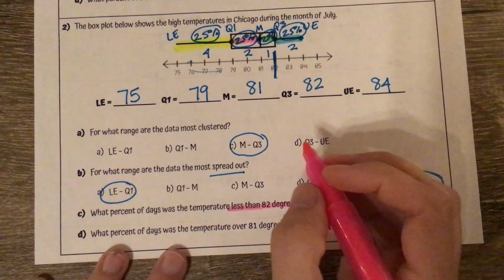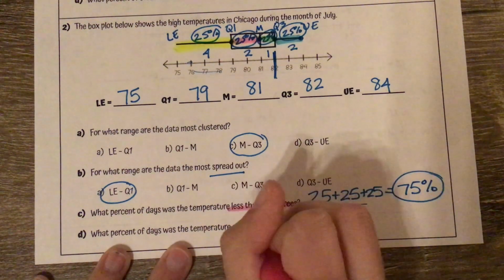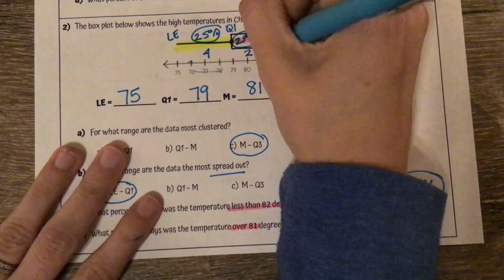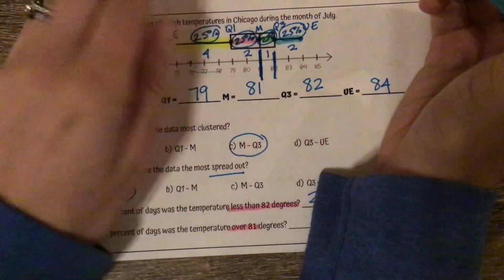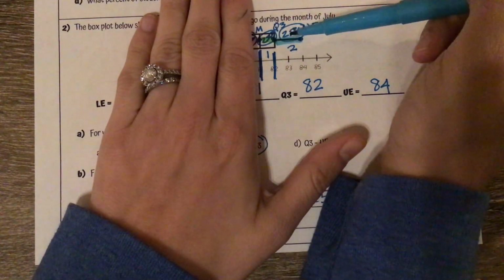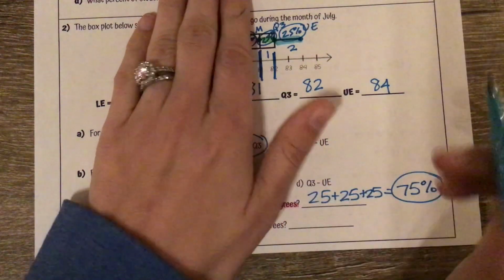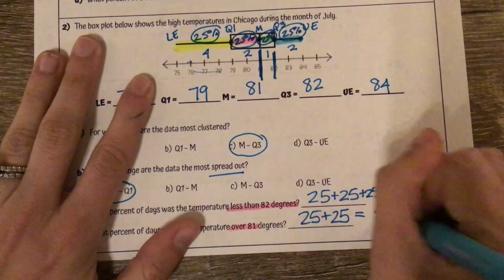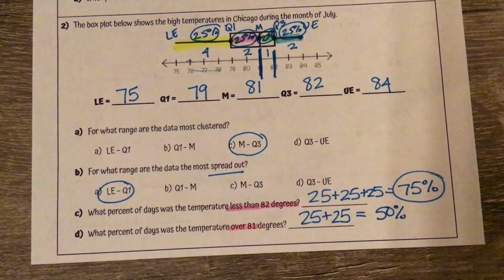What percent of the days was the temperature over 81 degrees? So I find 81, which is right here. Over means above. We have two sections, the green and the blue, so 25% and another 25%, which equals a total of 50%.